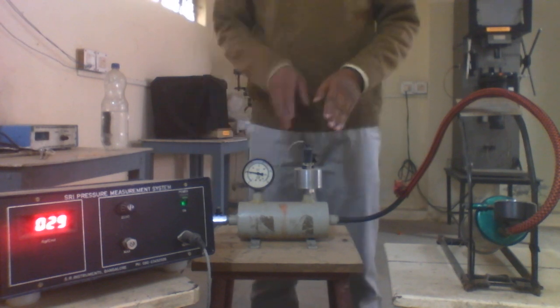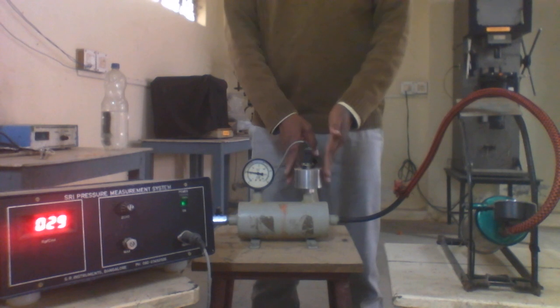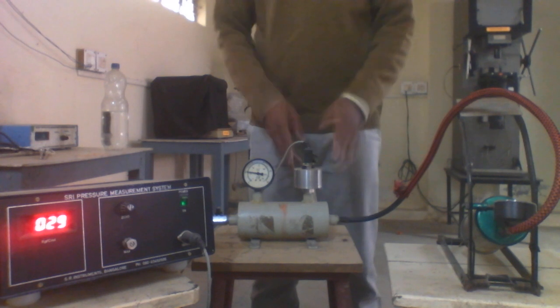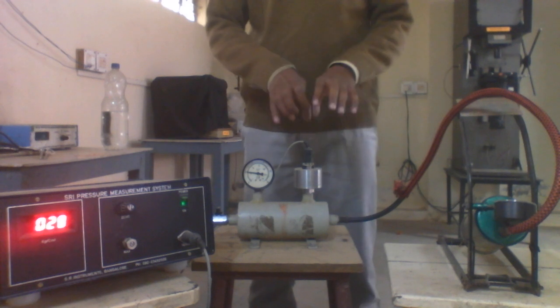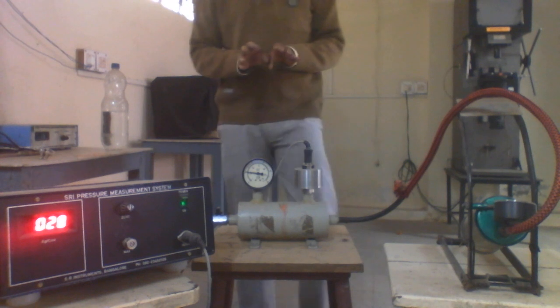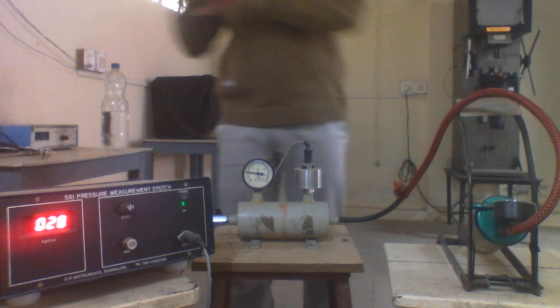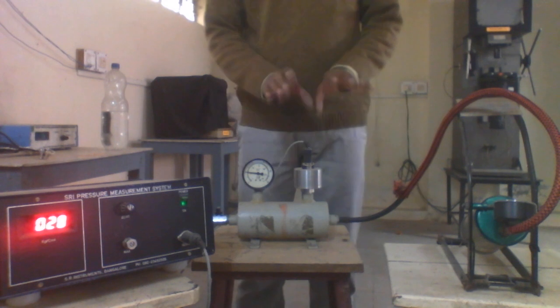We need to compare that reading with our load cell reading and calibrate the load cell, because the load cell has certain errors. The resistance variation of the load cell can be affected by the surrounding temperature also, and no compensation is given to this load cell.